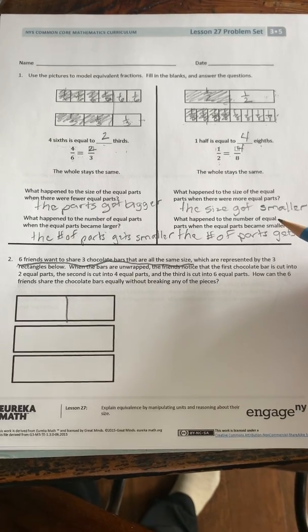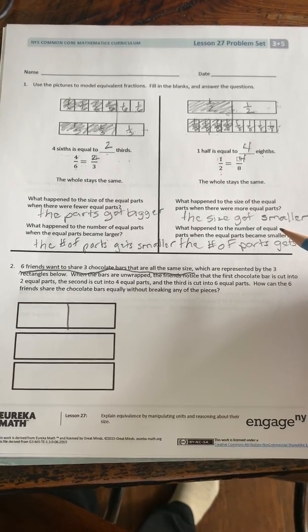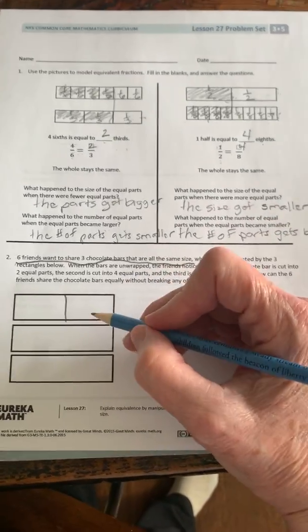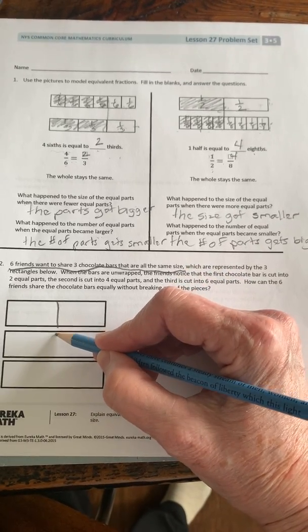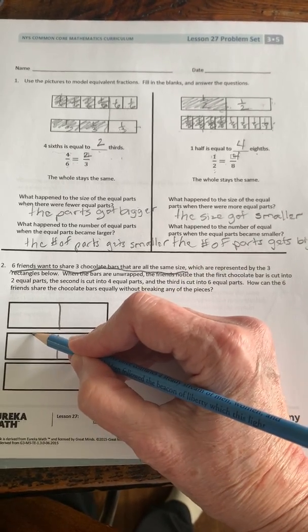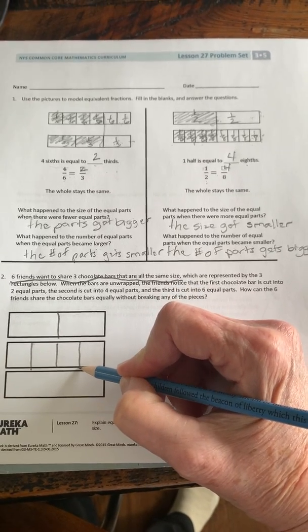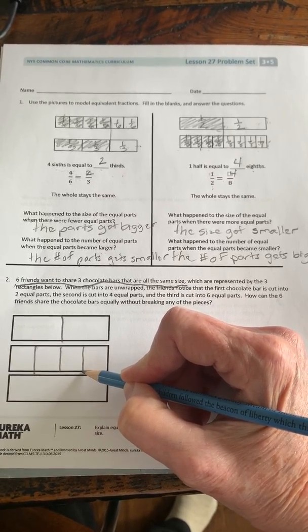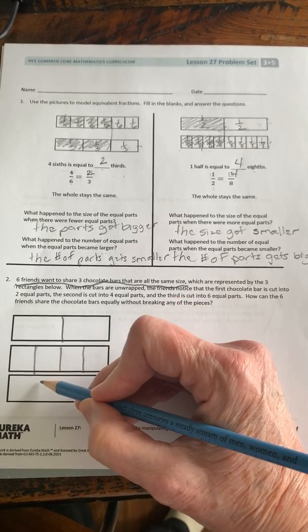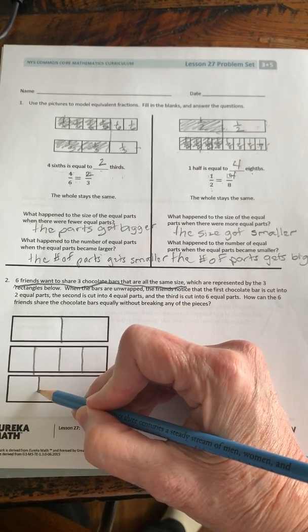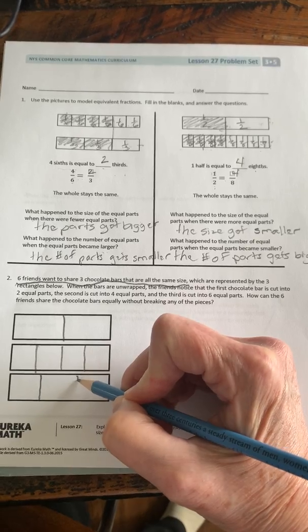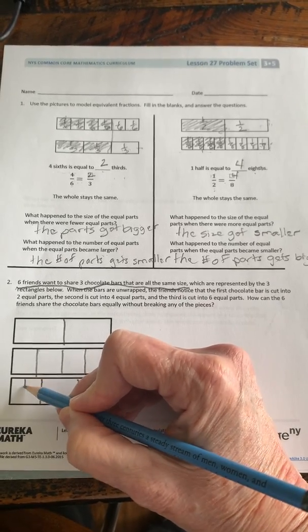The second is cut into 4 equal parts. First I'm going to make my halves, and then I'll cut my halves in half, and now I've got 4 equal parts. The last one is cut into 6 equal parts. For that I'm going to make thirds, and then I'm going to cut my thirds in half.